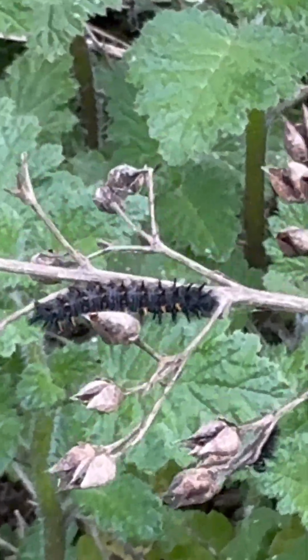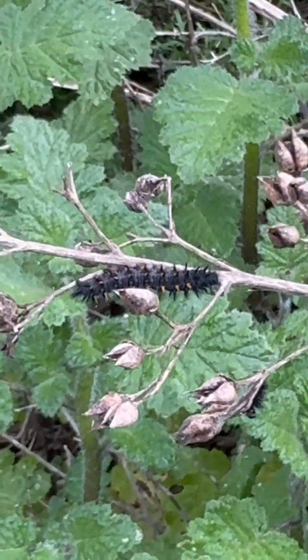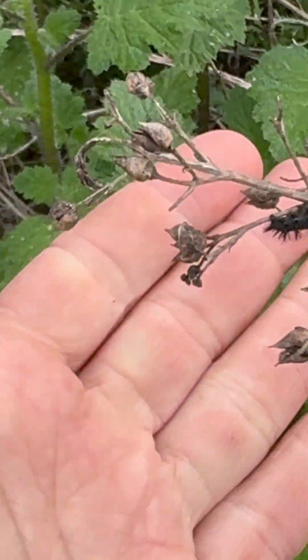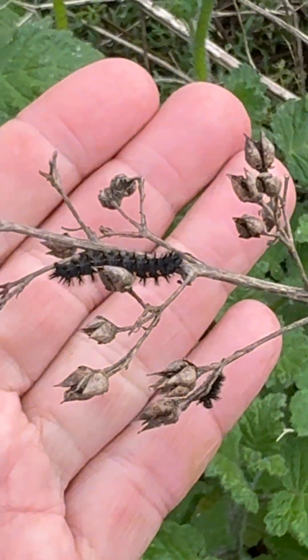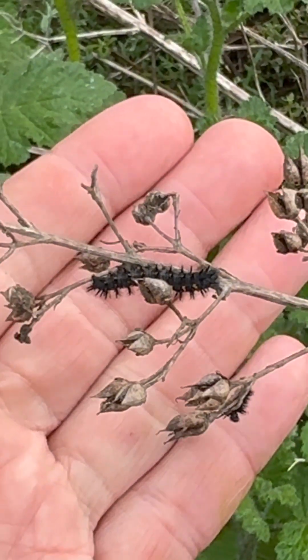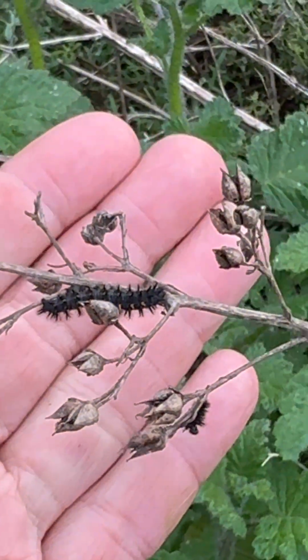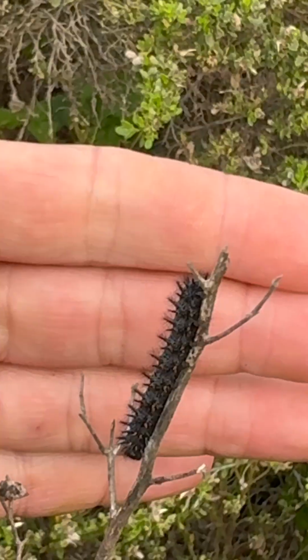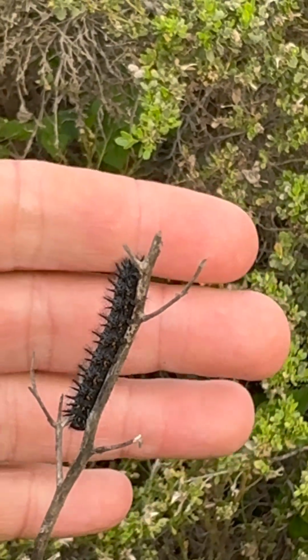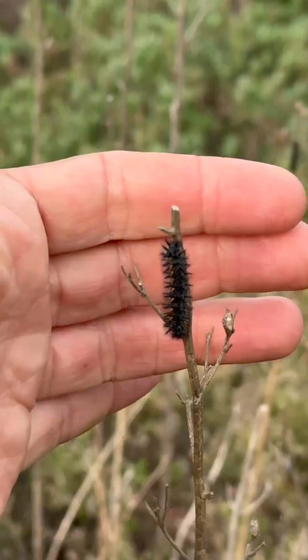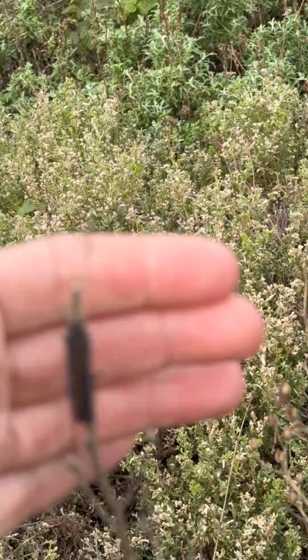I also asked the question while filming, why am I finding so many caterpillars on this particularly old plant? And it turns out that they actually prefer older foliage to newer foliage. Now, I don't know if older means this old, but it's another topic to explore.